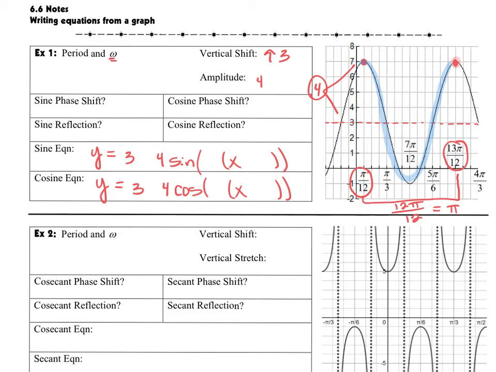Normally the period is 2 pi over omega. So now we're going to work backwards. We know the period, and our normal formula is 2 pi over omega. For some of you, it might be a little easier if you put that left side over 1, and what we're essentially doing is cross-multiplying here.